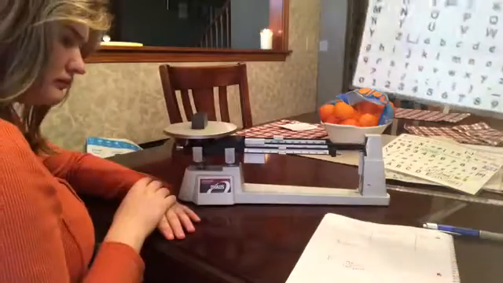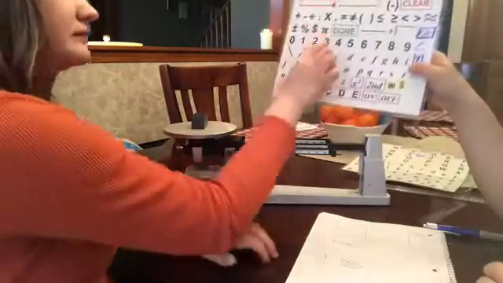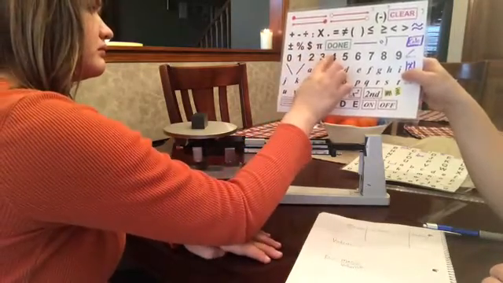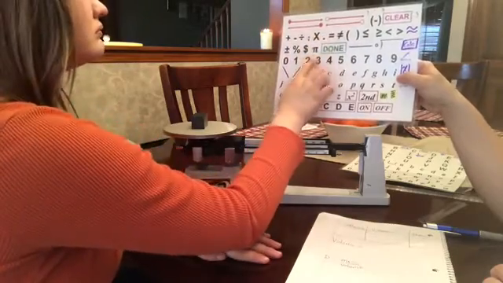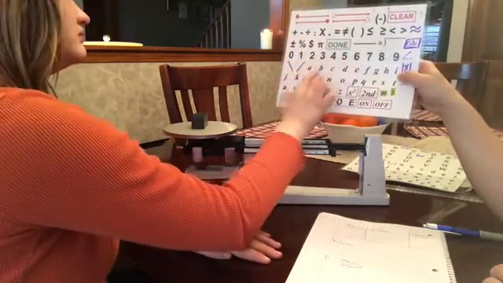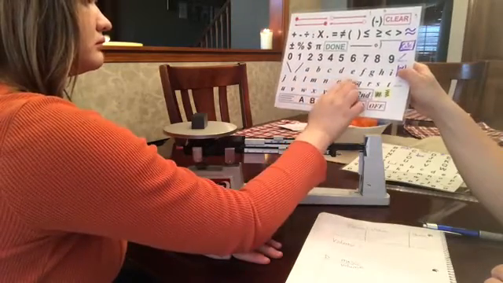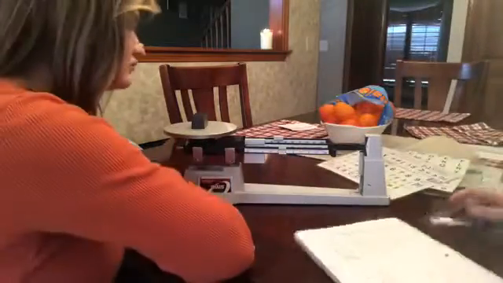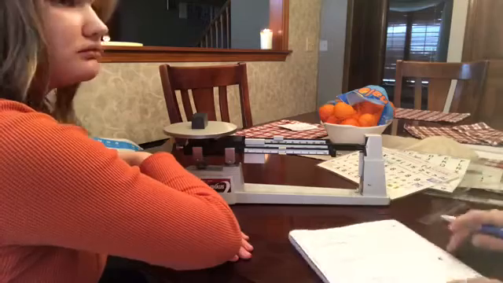Okay. So what is the mass of this block? 4, so 44.5, G, R, A, M, S. Okay. 44.5 grams. Very good. All right. 44.5 grams.